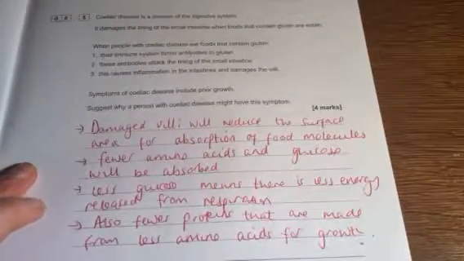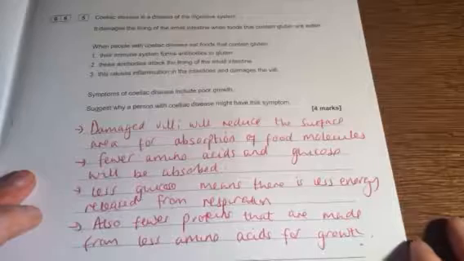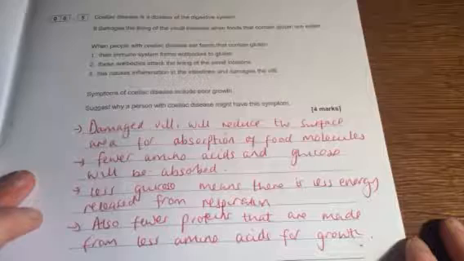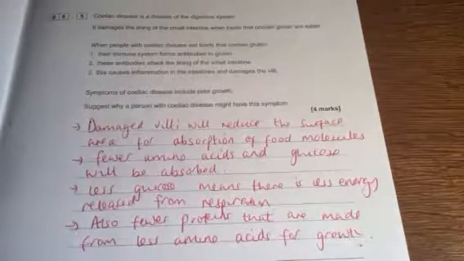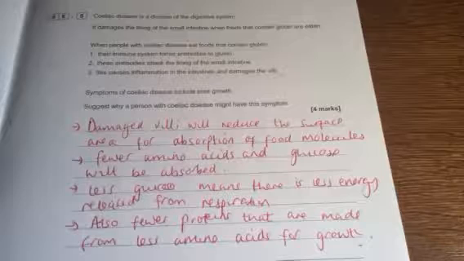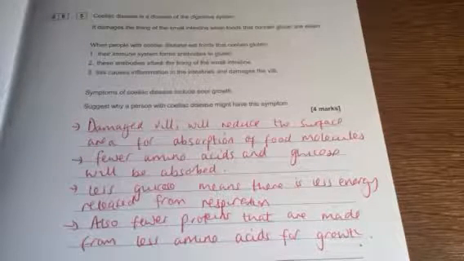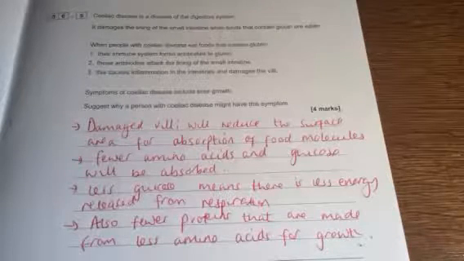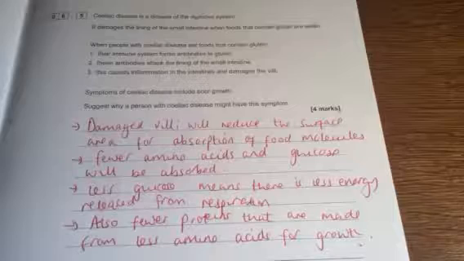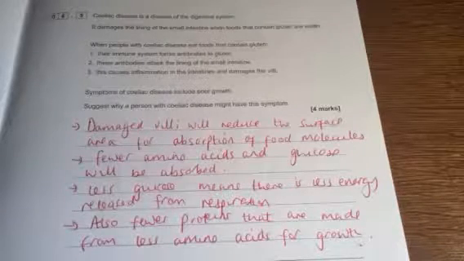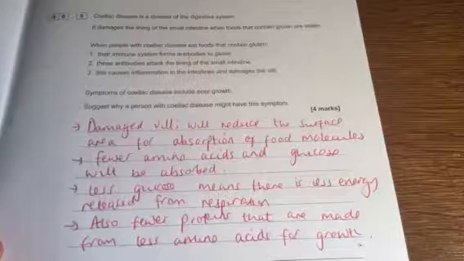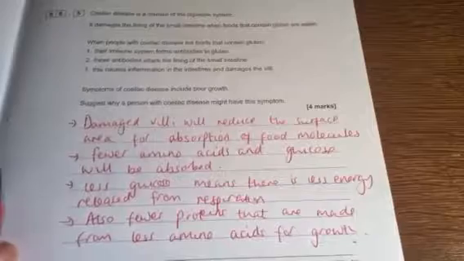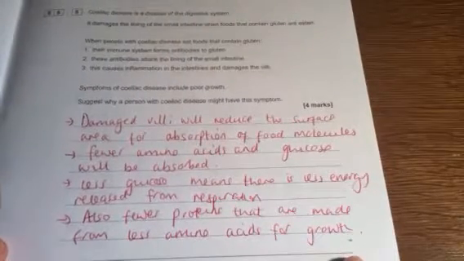6.5. Celiac disease is a disease of the digestive system. It damages the lining of the small intestine when foods that contain gluten are eaten. When people with celiac disease eat foods that contain gluten, 1, their immune system forms antibodies. 2, these antibodies attack the lining of the small intestine. And 3, this causes inflammation. Symptoms of celiac disease include poor growth. Suggest why a person with celiac disease might have this symptom.